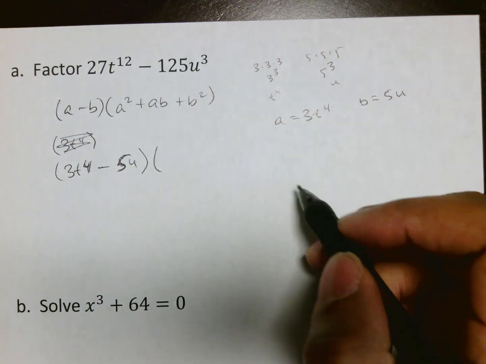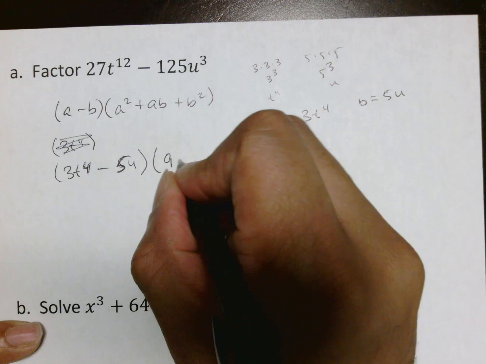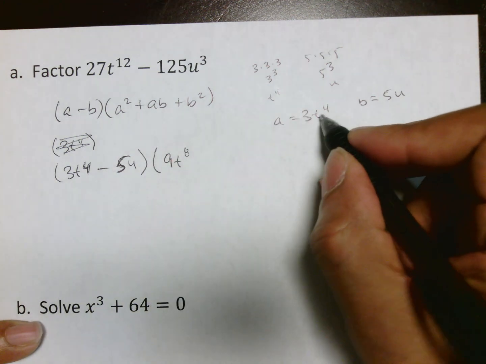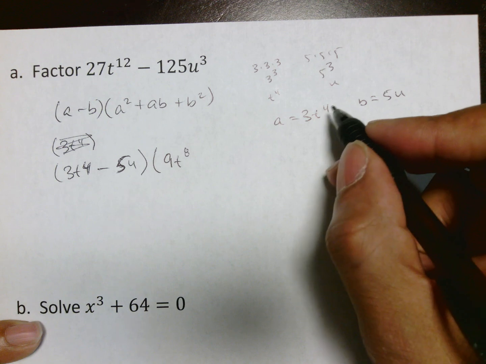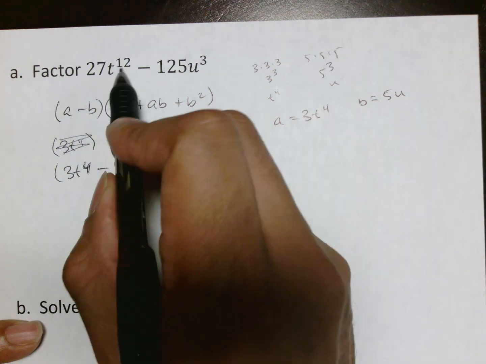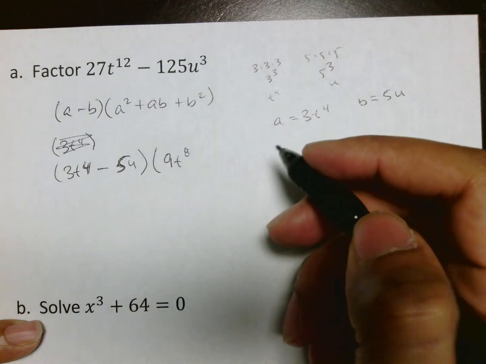Now here's a key thing again to remember. If I am squaring it, I am squaring everything. So this would be 9t to the 8th, because remember that t to the 4th squared is t to the 4th times t to the 4th. Plus t to the 16th wouldn't work, because t to the 16th plus t to the 4th is obviously not t to the 12th. 8 and 4 make 12, which is why that ends up there.